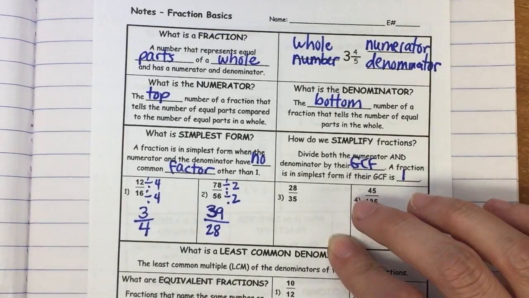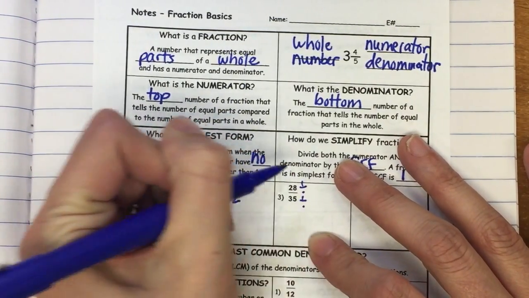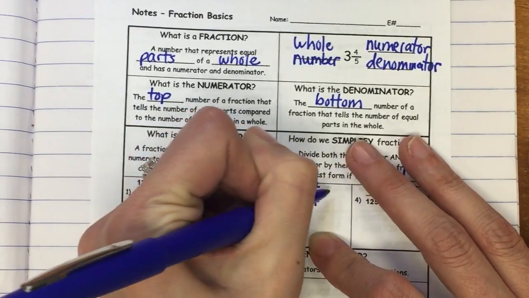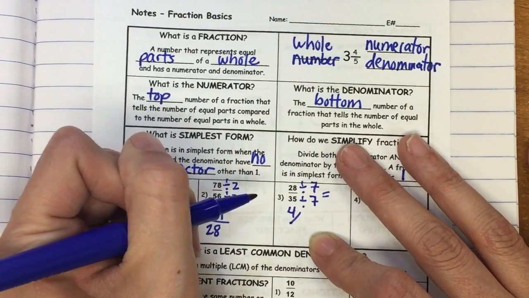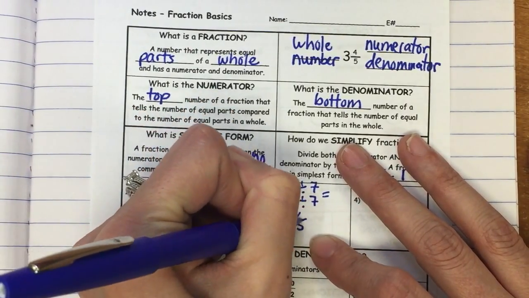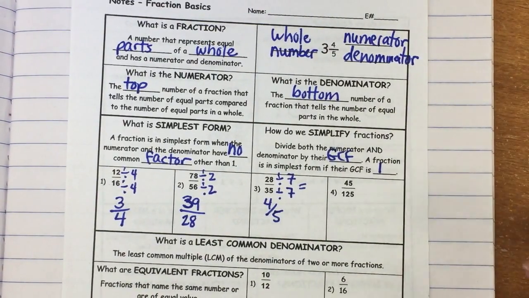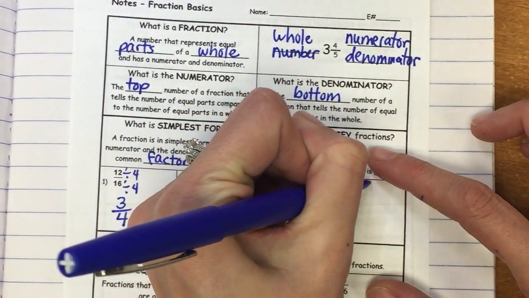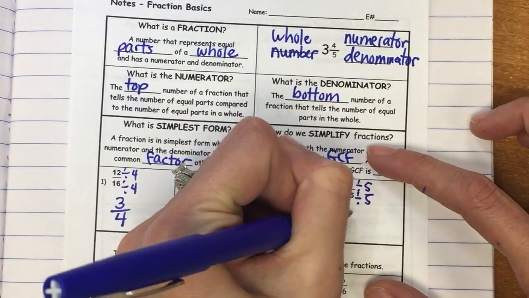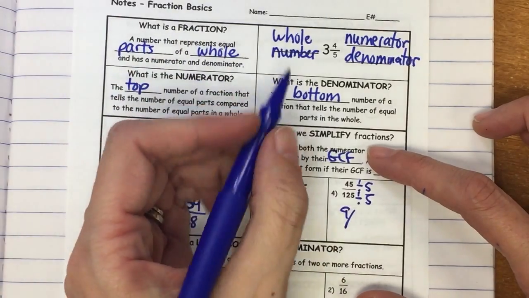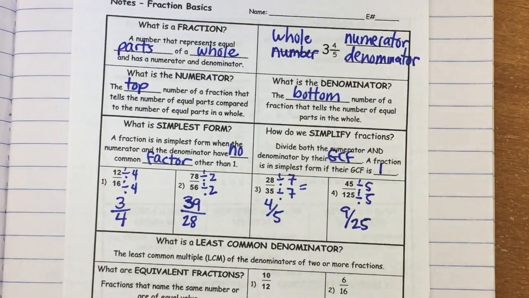Number 3, 28 over 35. Okay. The GCF of 28 and 35 is 7. 7 can go in both. So 28 divided by 7 is going to be 4. 35 divided by 7 is going to be 5. So 4/5. And then the last one for this section is 45 over 125. So it could be divisible by 5. So 45 divided by 5 is 9. 125 divided by 5 is going to be 25. Okay, so that was simplifying fractions.